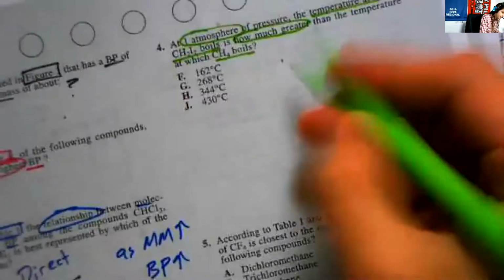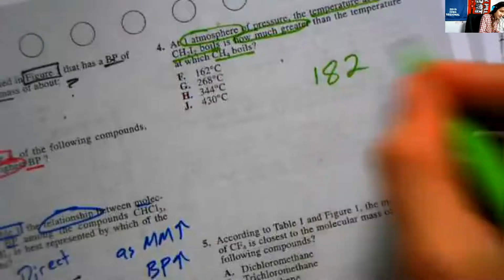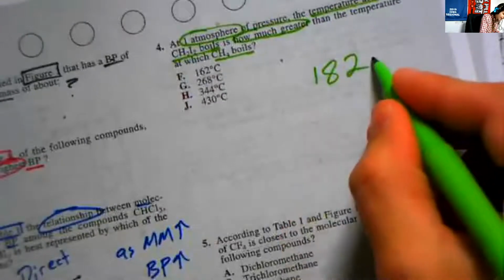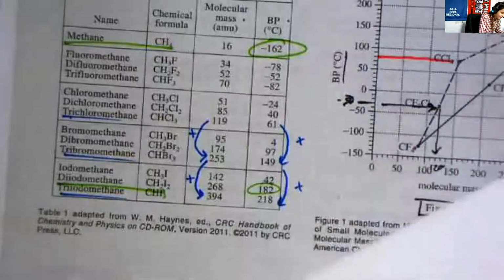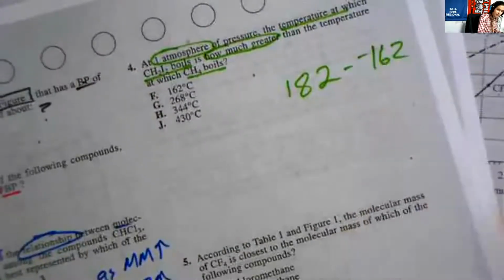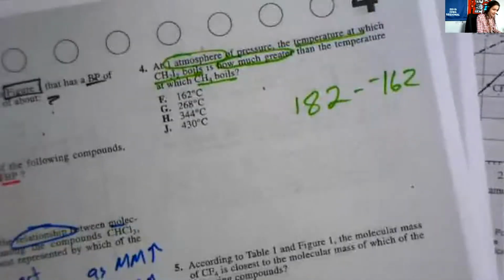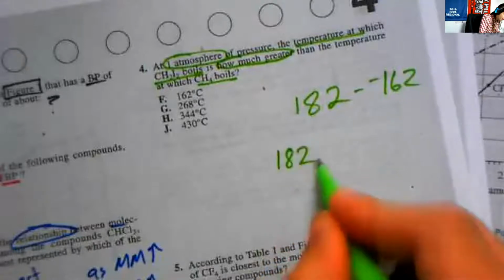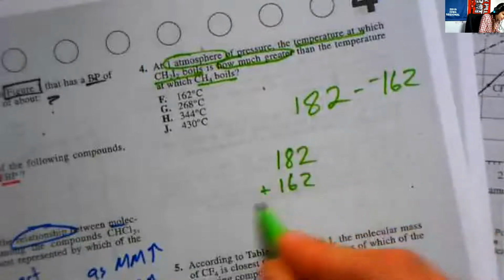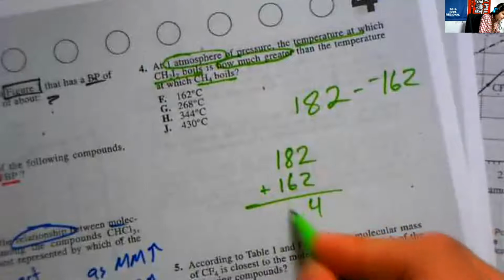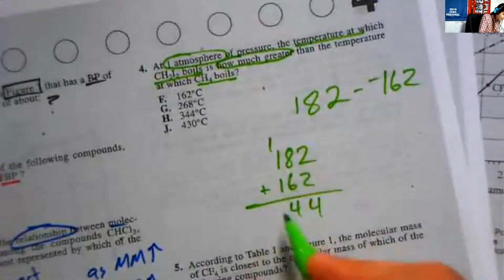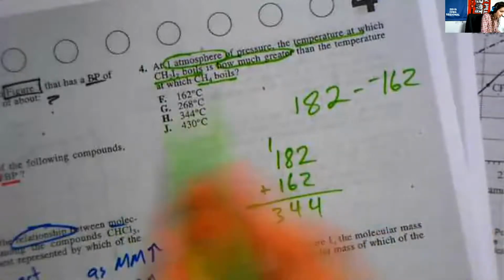You could do 182 minus negative 162. Hopefully you know that subtracting a negative means that it's going to be 182 plus 162. There's really only one reasonable answer here, but I'll show you the math to get there anyway.